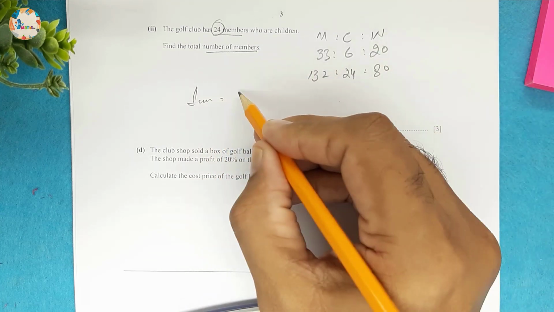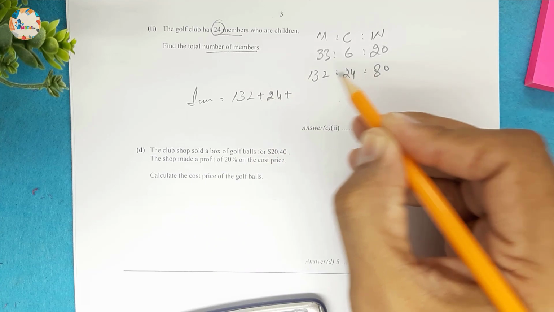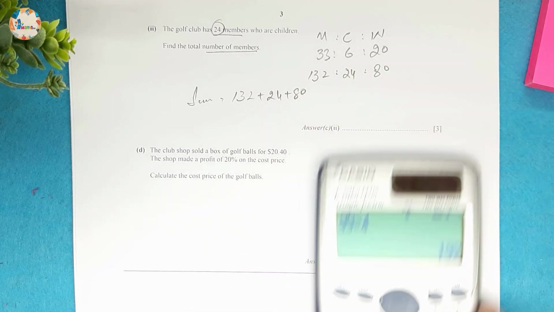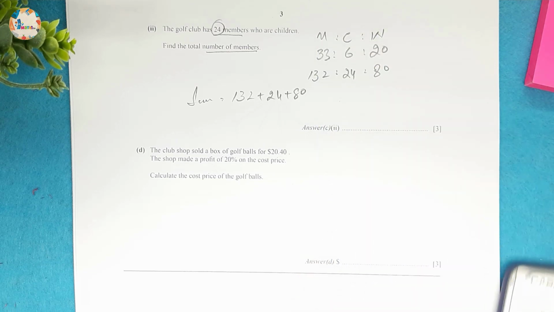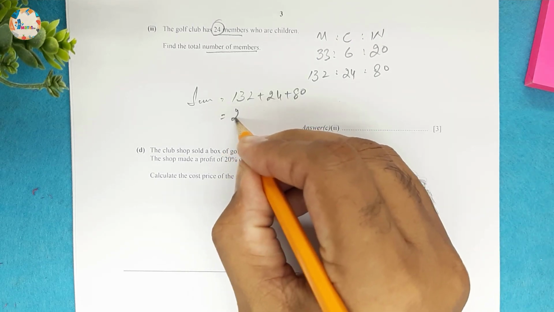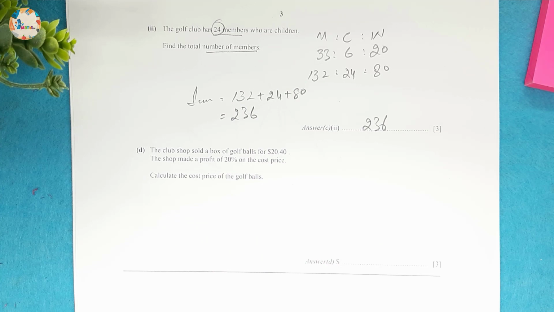Sum will be equal to 132 plus 24 plus 80, and this will be resulting to 236, and 236 will be our answer for this one.